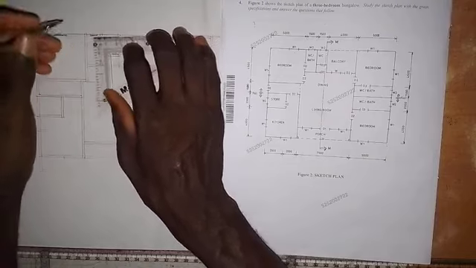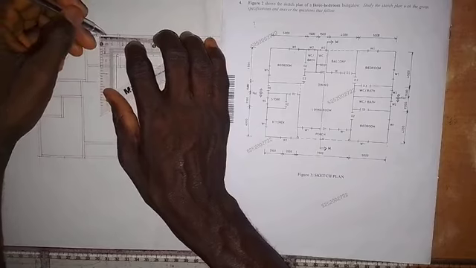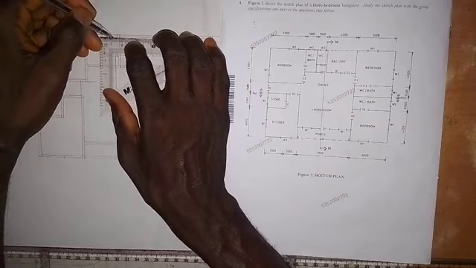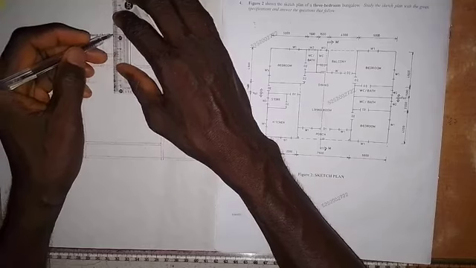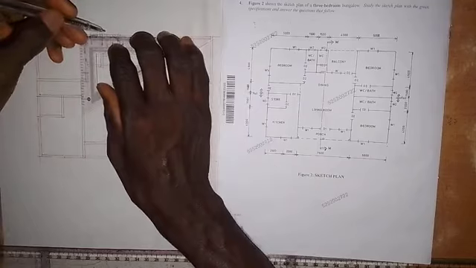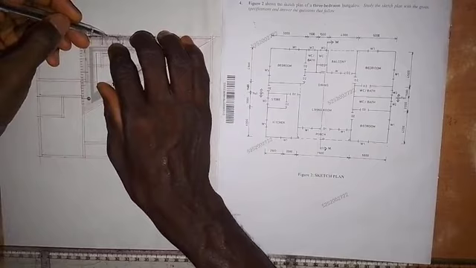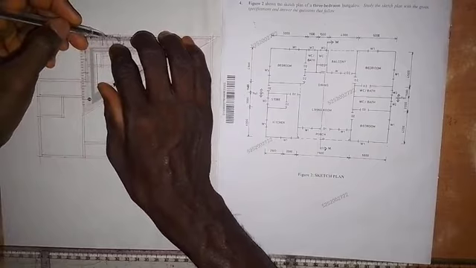Then we also have the same thing here, W2, from here to here. Within this space also we draw 2 horizontal lines, to fix the windows. So we have fixed these windows.